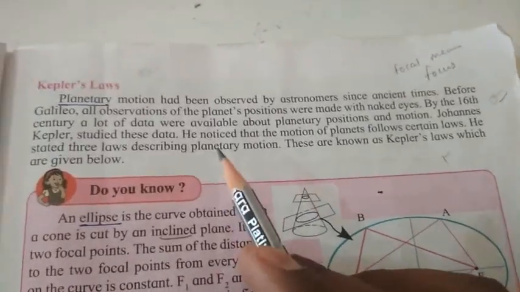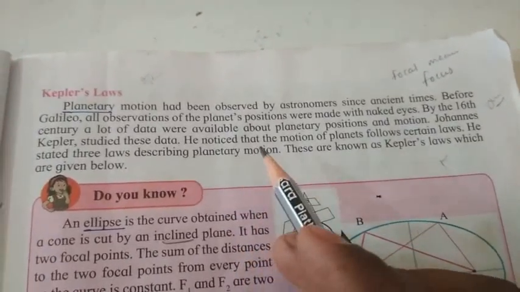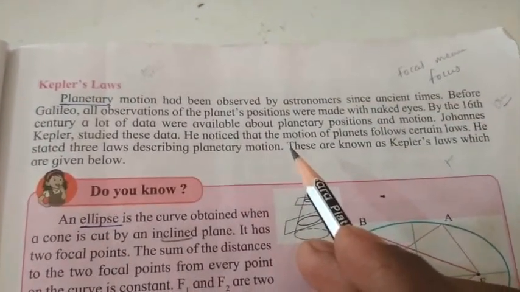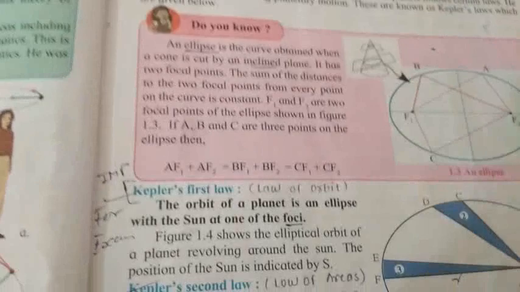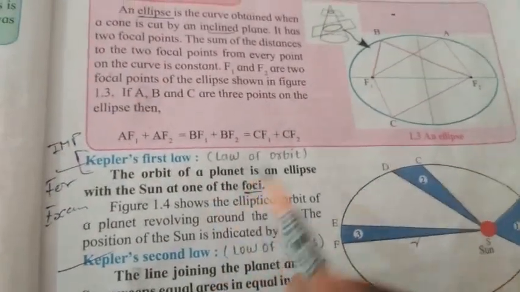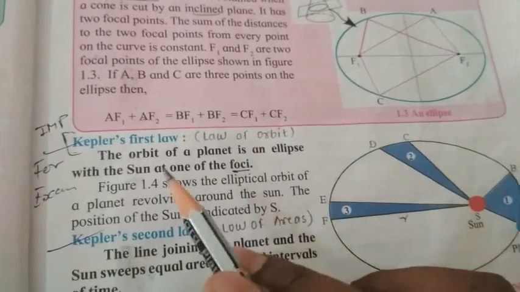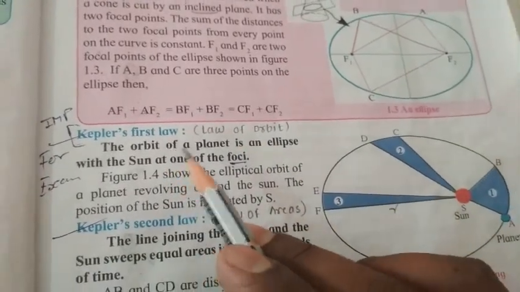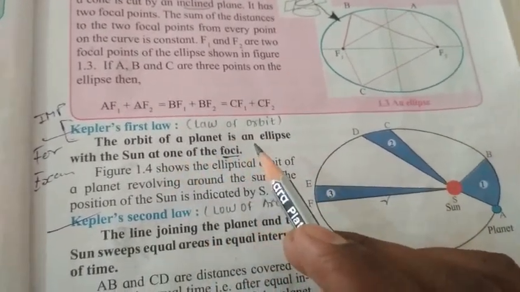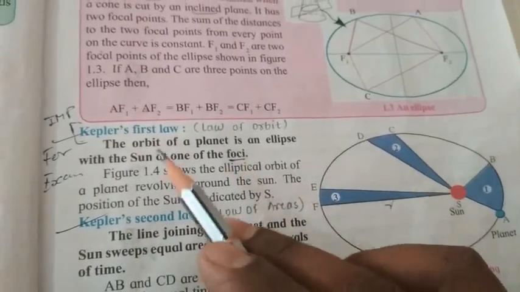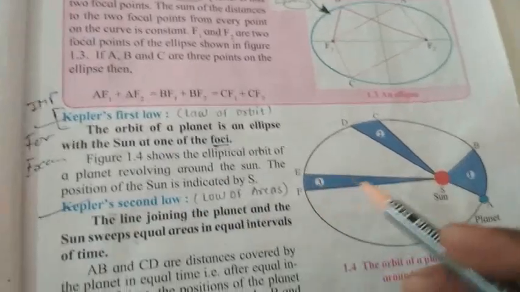Next and very important topic, Kepler's laws. Kepler stated 3 laws describing planetary motion. These are known as Kepler's laws, which are given below. So Kepler's first law, which is also known as the law of orbits. The statement of Kepler's first law is: the orbit of a planet is an ellipse with the sun at one of the foci. The meaning of orbit is a curved path.